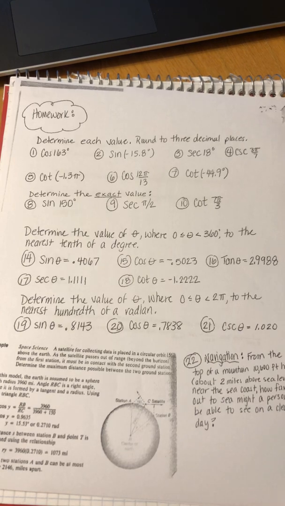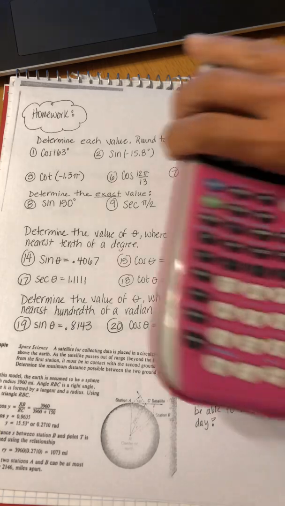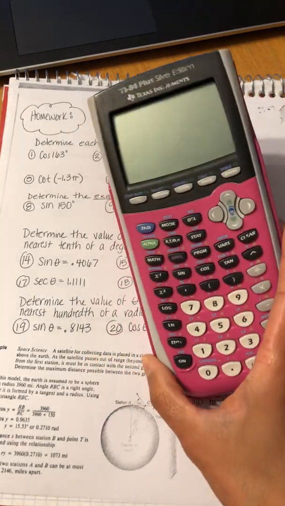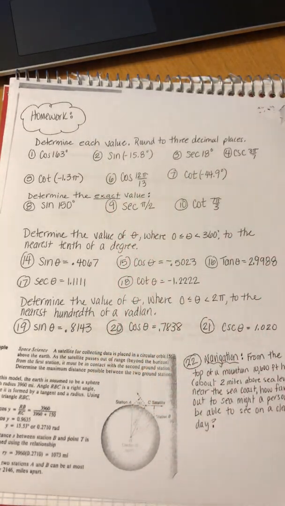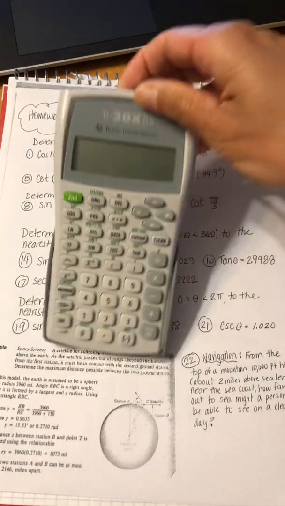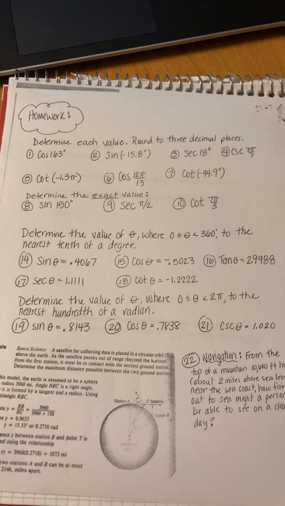Hey guys, so this is a video going over the homework of evaluating trig functions with a calculator. I'm going to be using this calculator because you type things in the same way you would as if you were using this calculator. I showed you guys how to use the Google calculator in the last video.